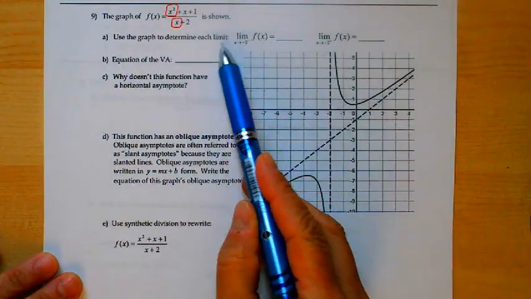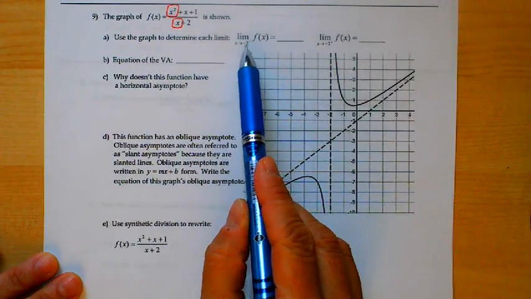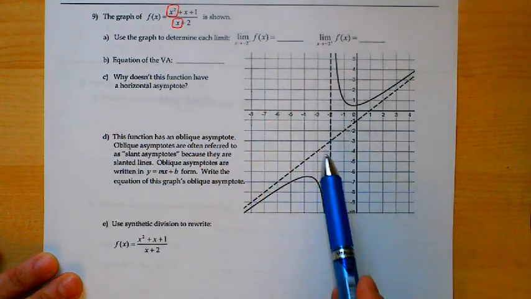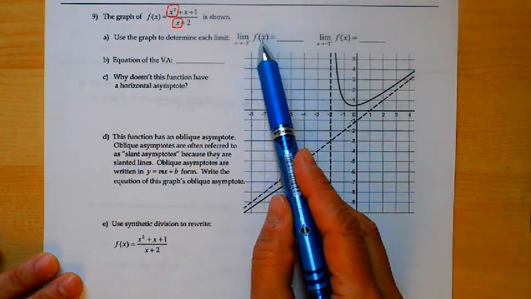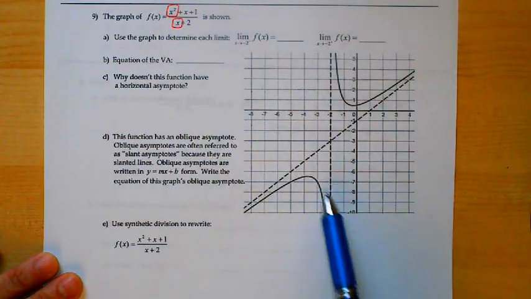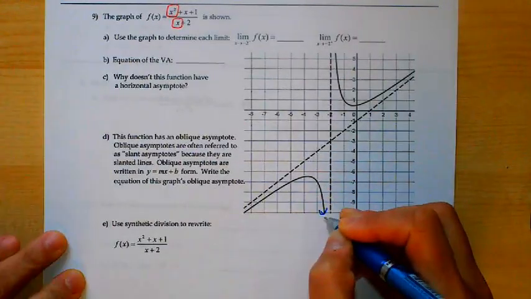If we look at the graph to determine the limit in part A, we're going to look near the x value of -2. From the left, the limit of f of x as x approaches -2 from the left is, well, look at that, the y values drastically point downward.